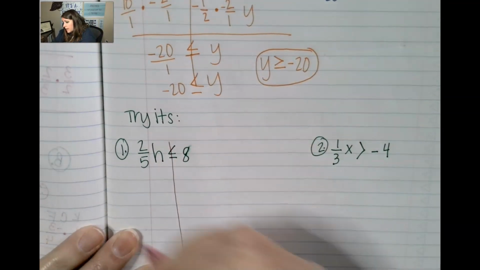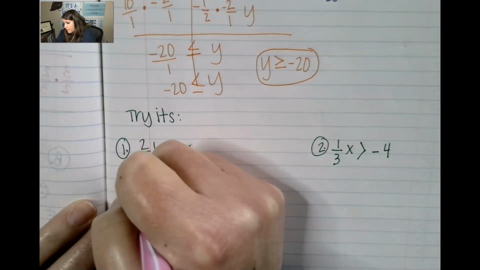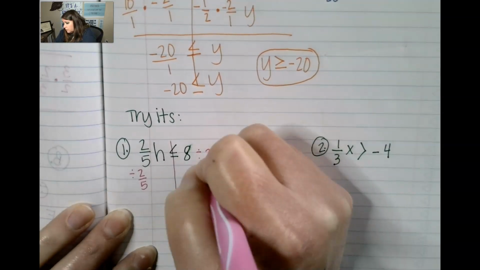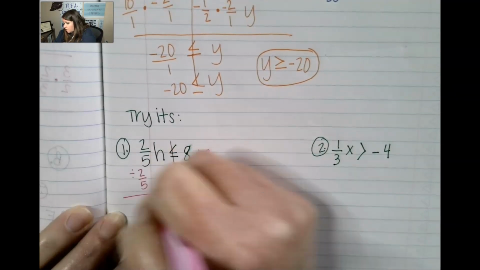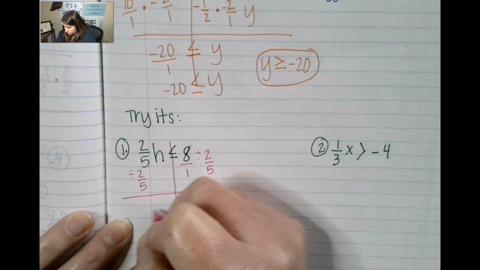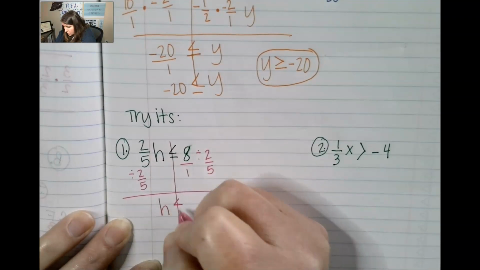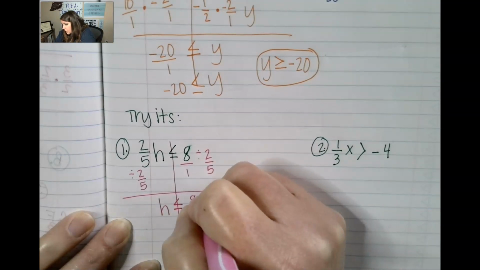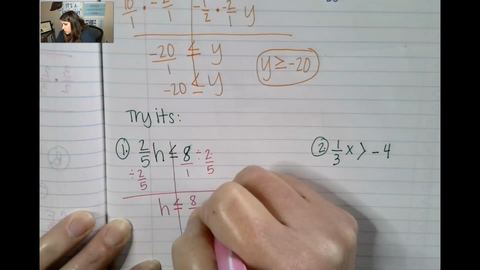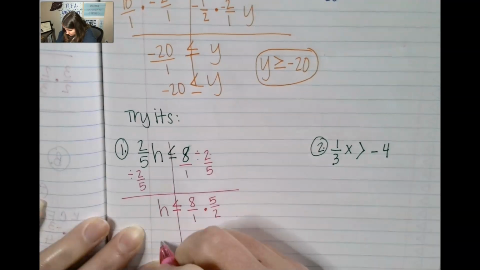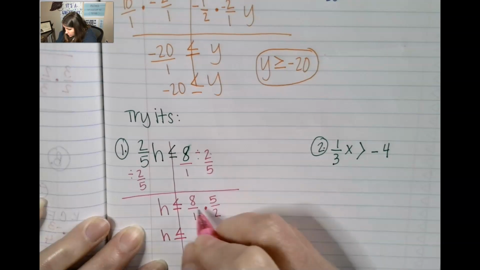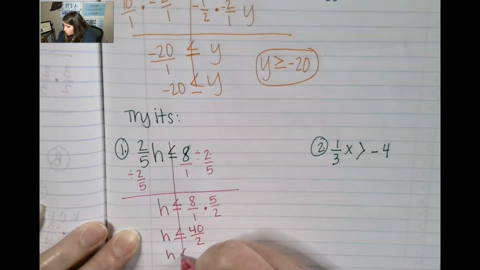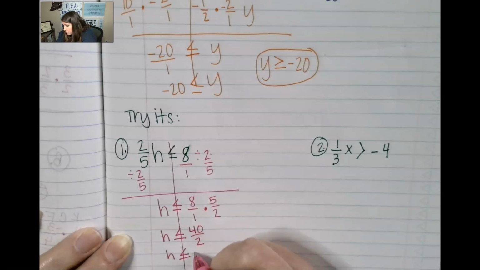All right, so again, I'm going to divide by 2 over 5, which means that I'm going to do keep, change, flip. So I want to divide by 2 over 5. So keep it, change it, flip it. That gives me h is less than or equal to 8 over 1 times 5 over 2. So h is less than or equal to 40 over 2, or keep reducing it down, 20.